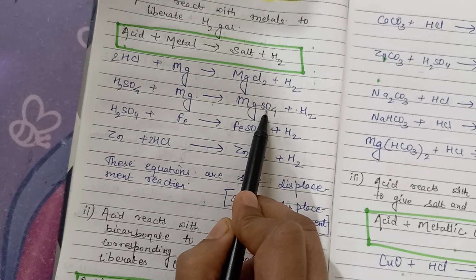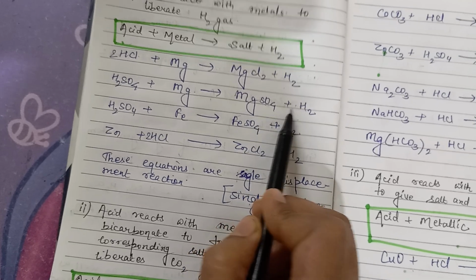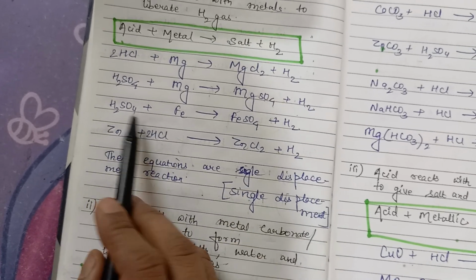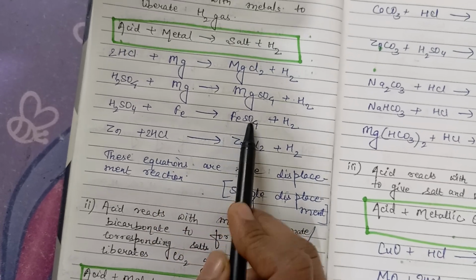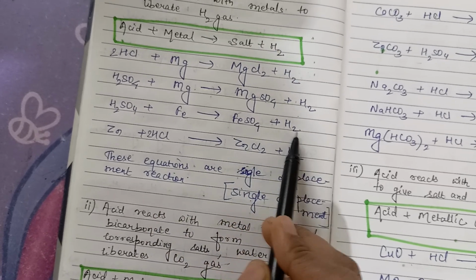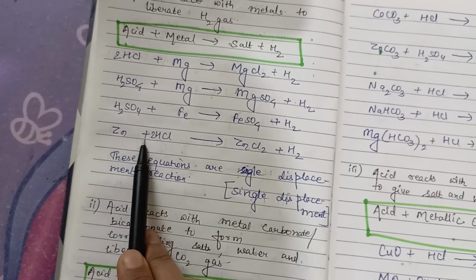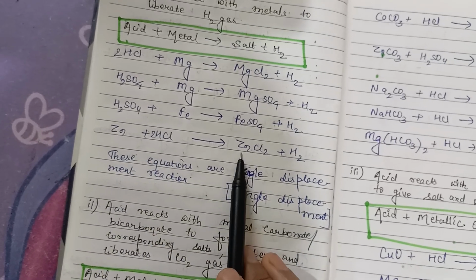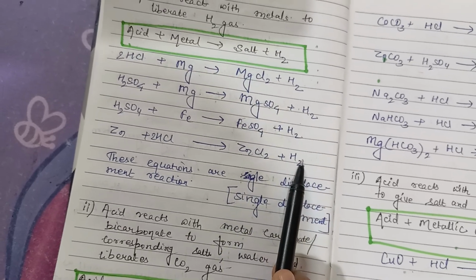H2SO4 plus Mg. Again we are getting the salt and H2 gas is liberated, meaning MgSO4 plus H2. Similarly, H2SO4 plus Fe, we are getting FeSO4 plus hydrogen gas. Zn plus HCl, we are getting ZnCl2, that is the salt, and hydrogen gas is liberated.